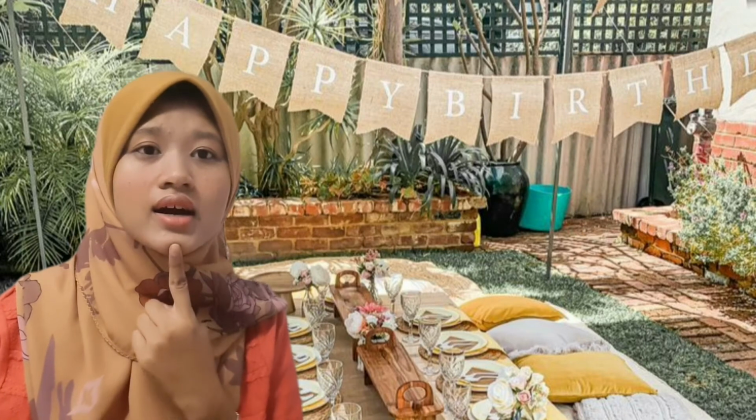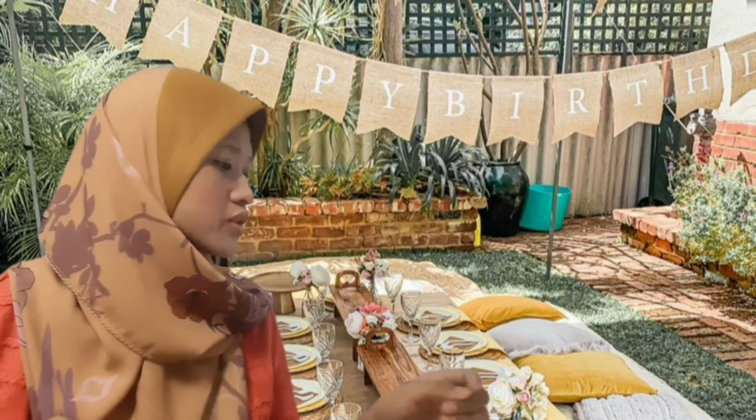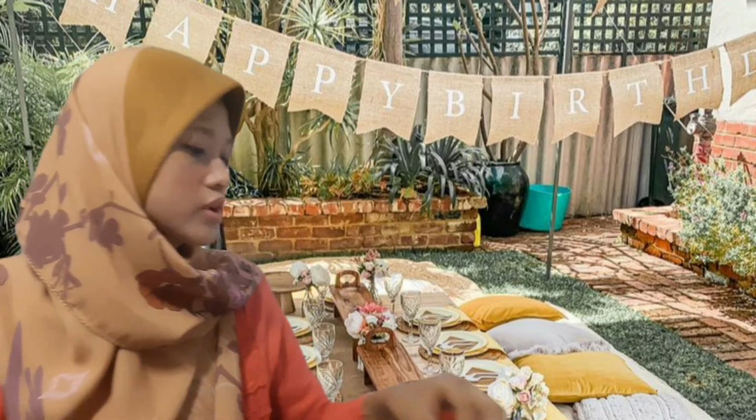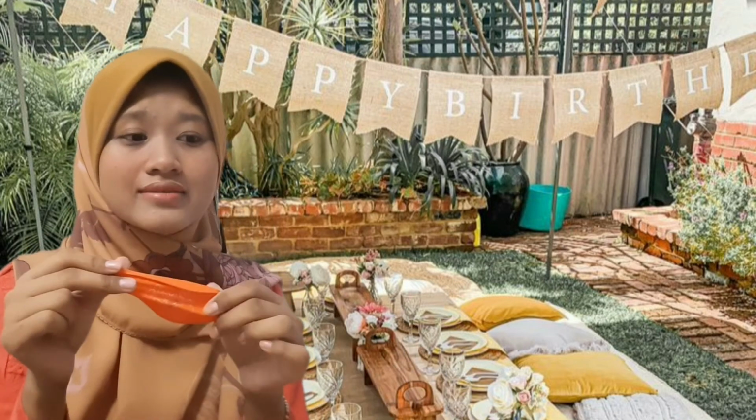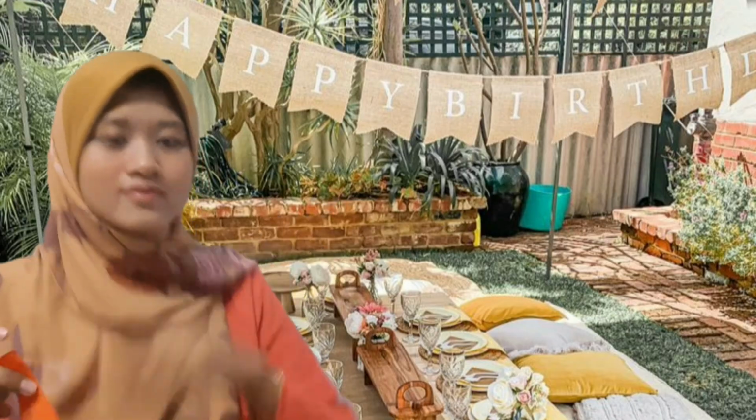Oh yeah, I have prepared something for Nazmi's birthday. Here are the checklists. We have cake, we have party hat, we have balloon. Oh wait, where is our balloon? Oh yeah, I forgot to put balloon. Where did I put the balloon? Oh yeah, here. This balloon. So let's blow it so that we can hang it on that place. 3 hours later.